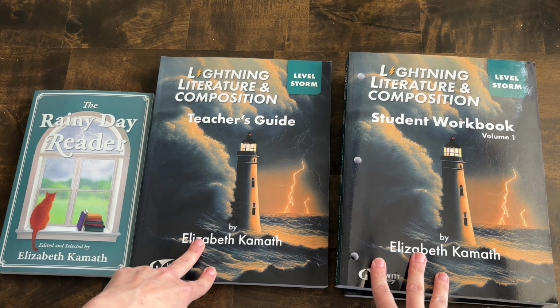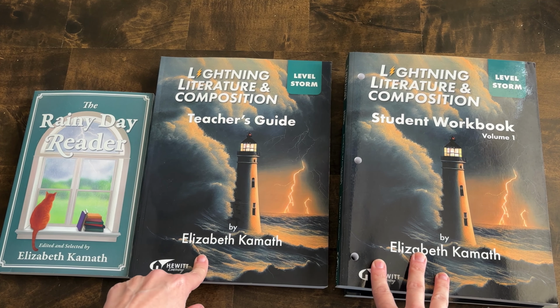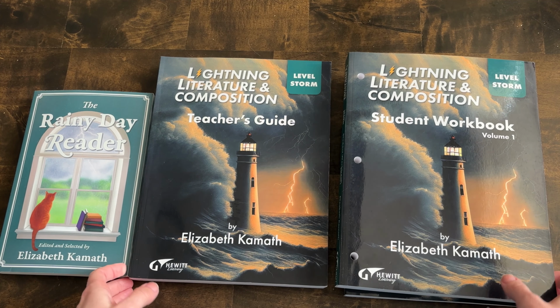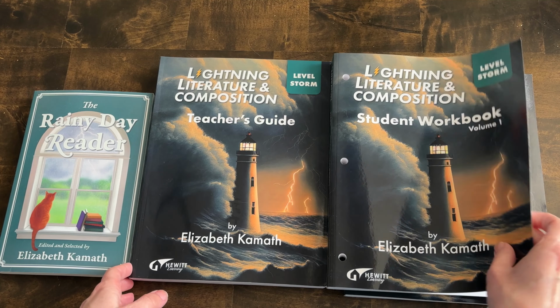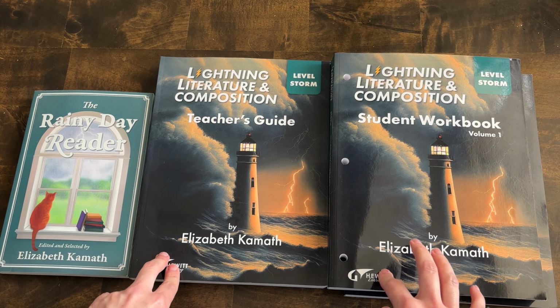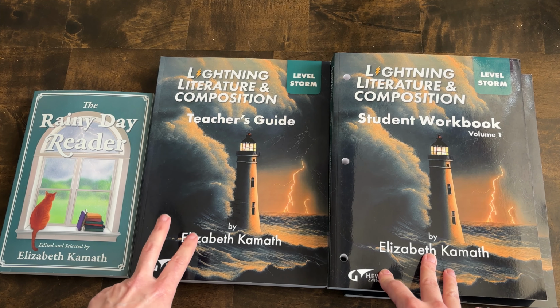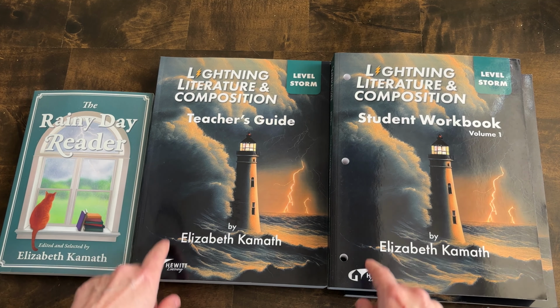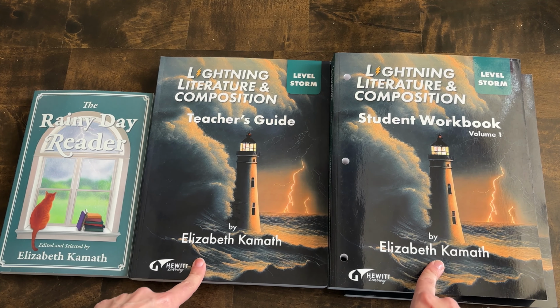I just put up a video flipping through Lightning Literature and Composition Grade 2, and so I thought I would share what Storm looks like as well. We have used Lightning Literature in the past. We've used grades 4 and 5. We're going to be using grade 2 and level Storm next year.